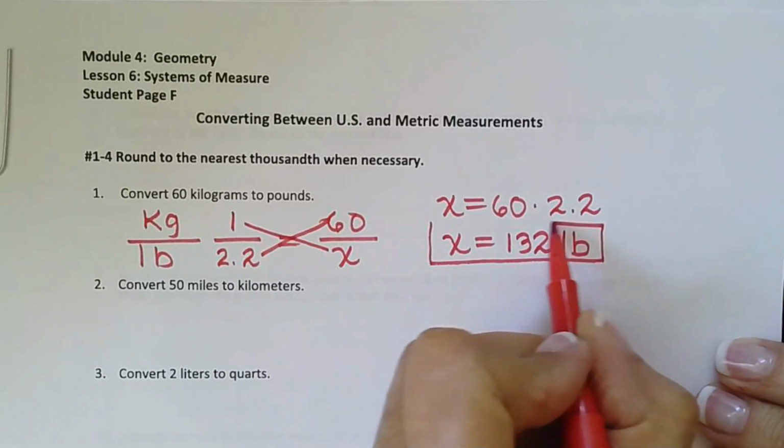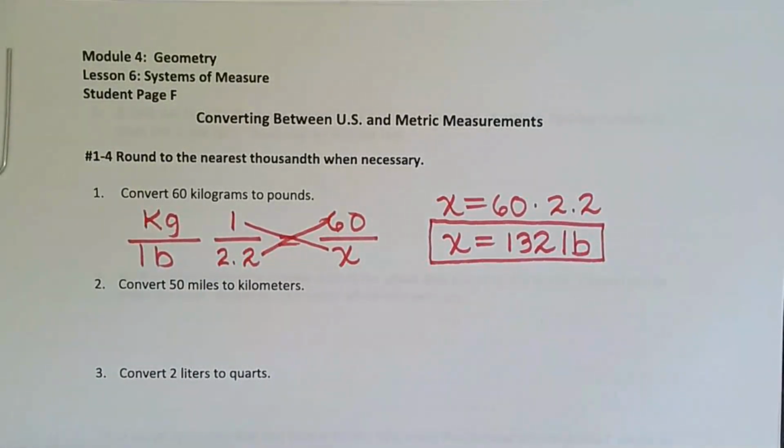I wish I still weighed 132 pounds. I would take that.